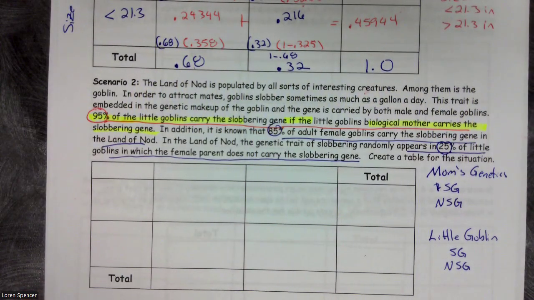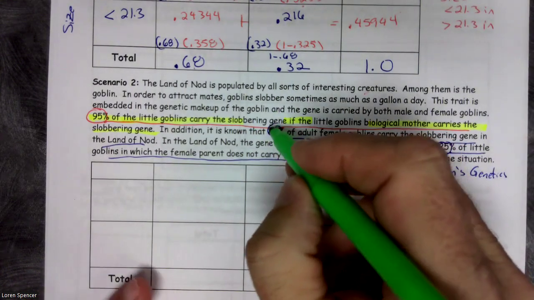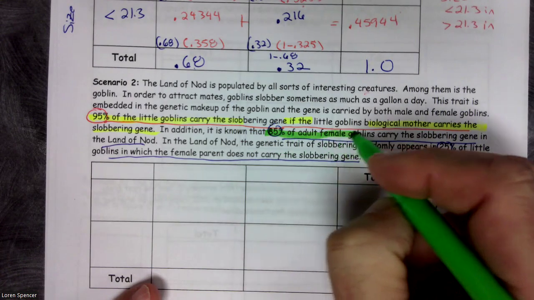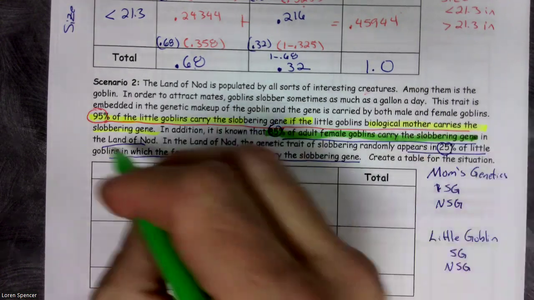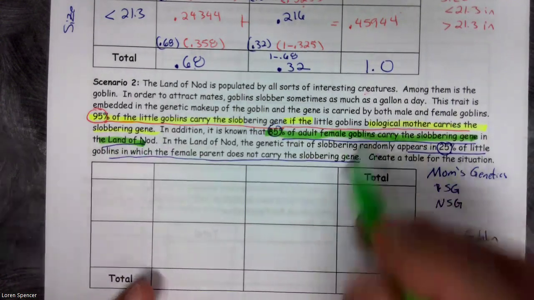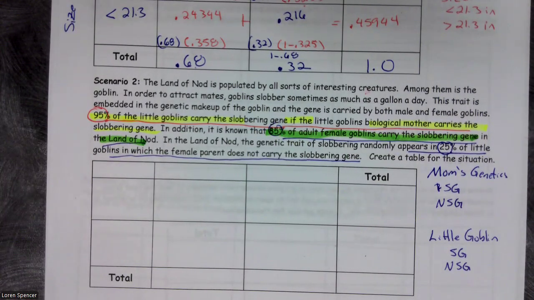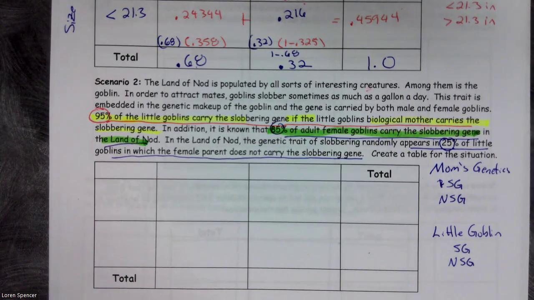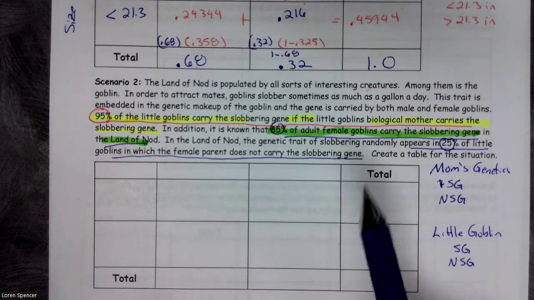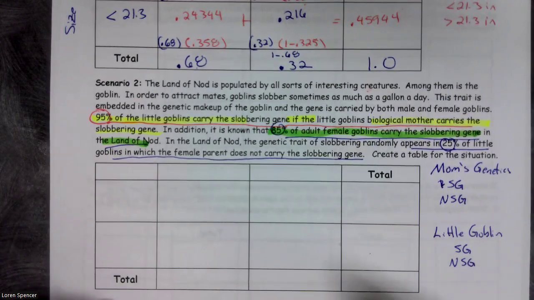mother carries it. When I come up to the next one, it says 85% of adult females carry the slobbering gene in the land of Nod. That says nothing about the little kid or the little goblin. Since it doesn't, it's like, you know what? That's my answer. So I'm going to write that 85% right here.